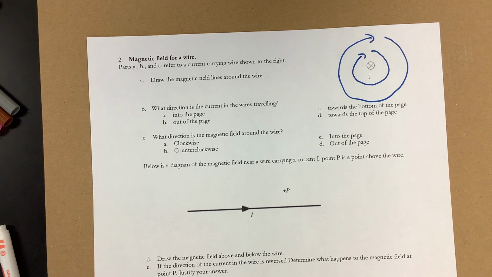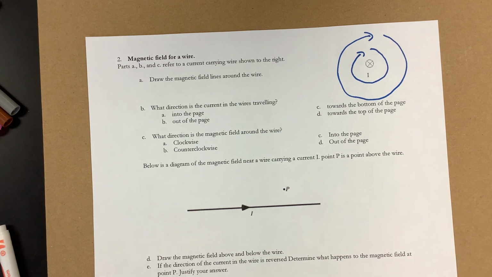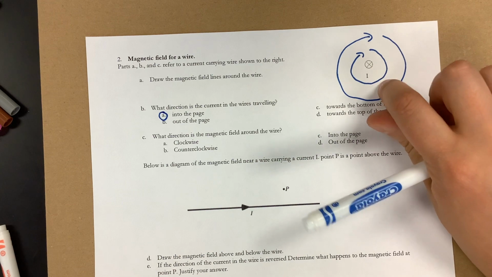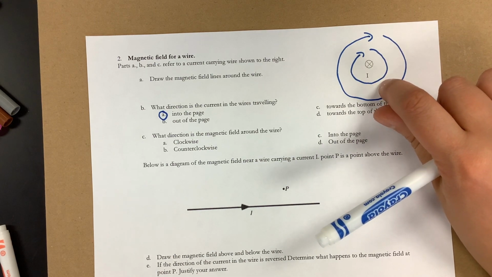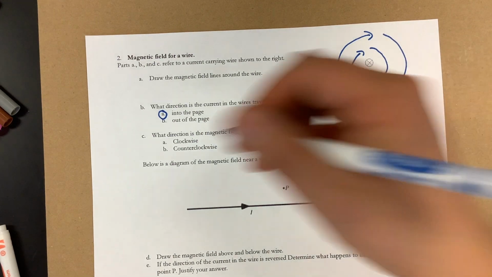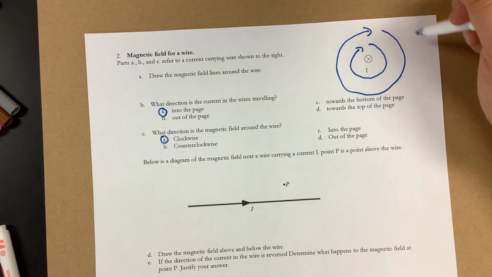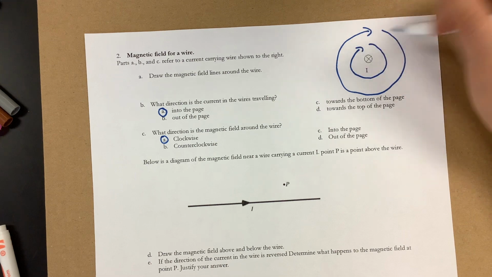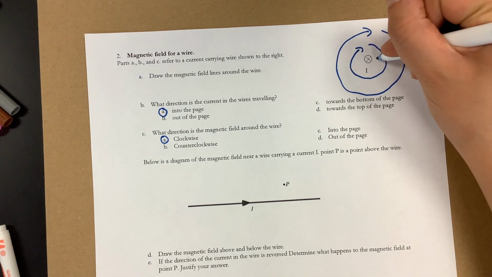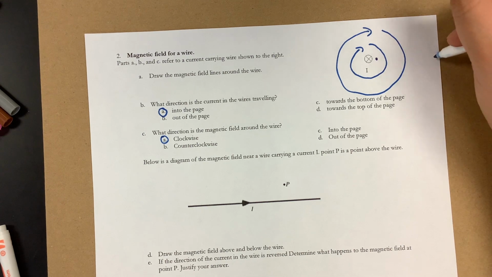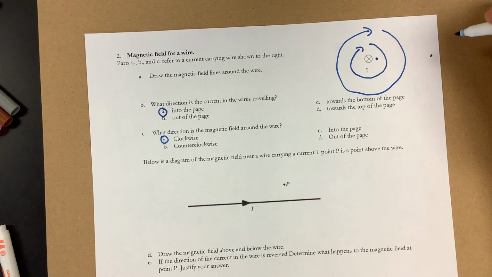You should know that the magnetic field around a current-carrying wire is a circle. In this case, the current is traveling into the page. That's what that X stands for, and yes, you must know that. No, that's not on the equation sheet. The magnetic field is going clockwise. And when I'm thinking of points near this wire, points that are close to this wire have strong field. Points that are far from this wire have weak field.